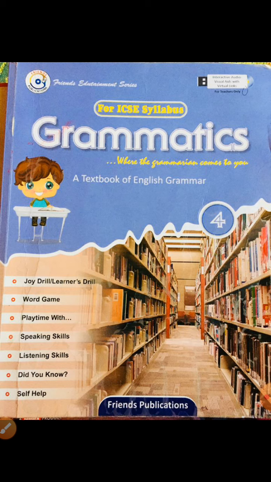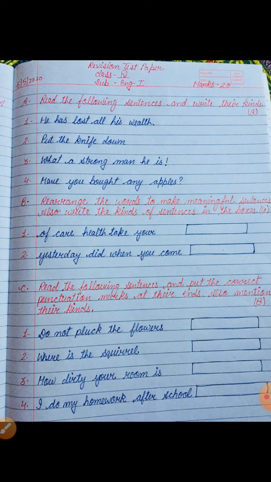As you know, we have already completed lesson number 1, but before starting our next chapter, chapter number 2, you are going to have one revision test to evaluate yourself, to see how much you have prepared and how much you have learned from the previous chapter. Here you can see, my dear students, the revision test paper. It contains 20 marks and there are 3 questions in it.